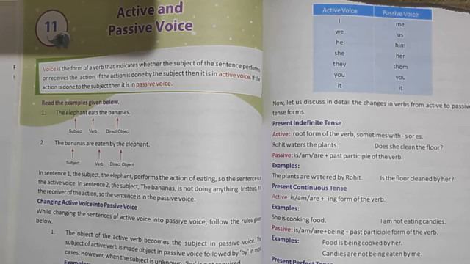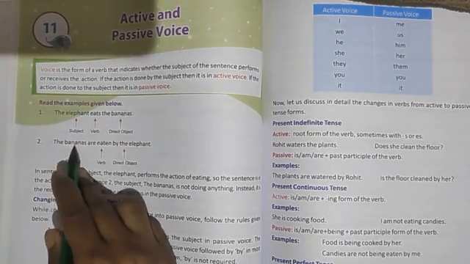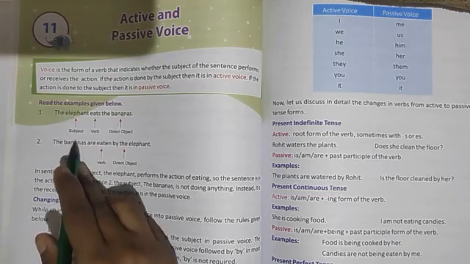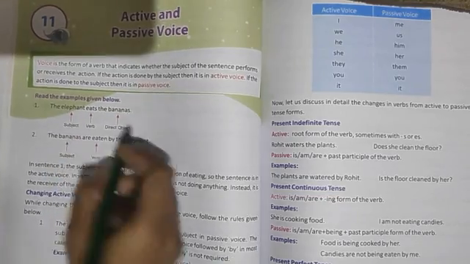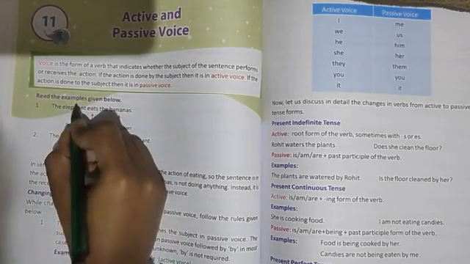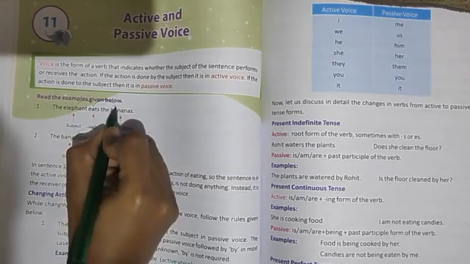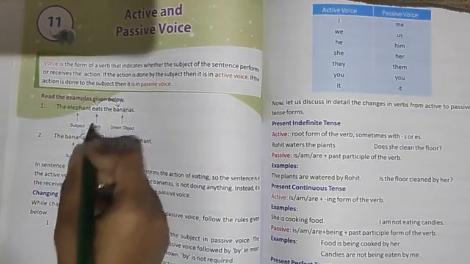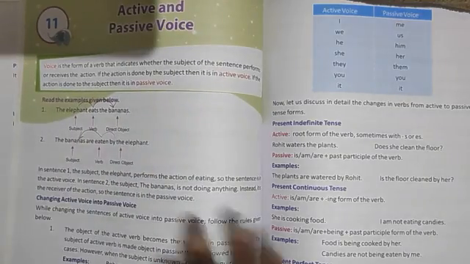In passive voice, the subject is supposed to receive the action, so the object changes its place and becomes the subject, where the action is done. Just the reverse is happening.